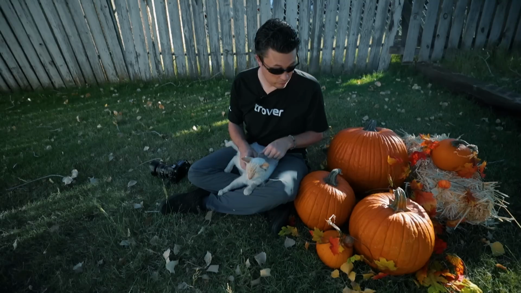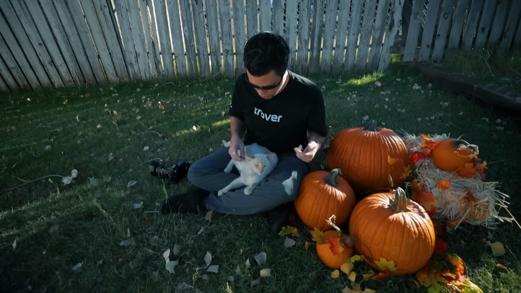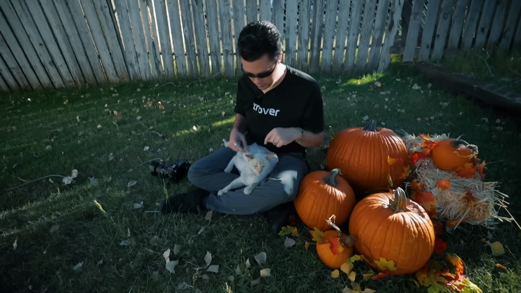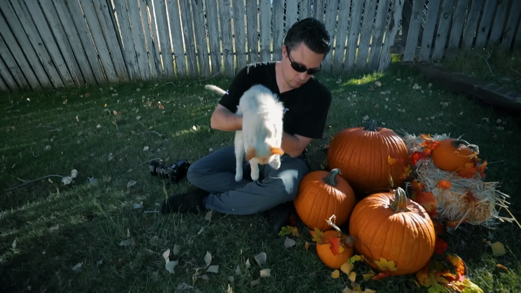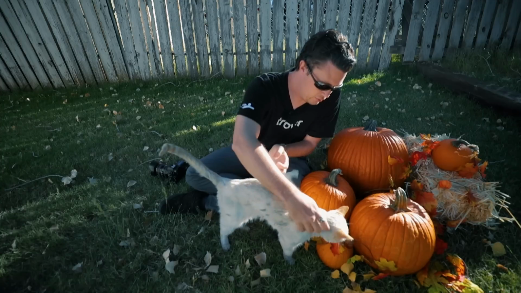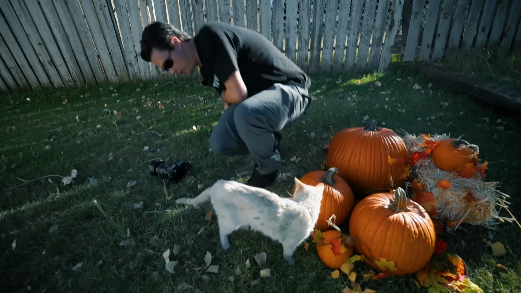If I can get this cat off of me. All right, Alexis, I can't shoot when you're here on my lap. Okay, so. Yeah, sniff the pumpkin. Okay. All right, let's do this.